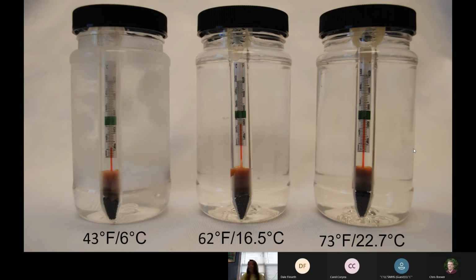We'll take a look at these different temperature readings and see if you can guess which ones might be in the healthy range. We have 43 degrees Fahrenheit, 62 degrees Fahrenheit, or 73 degrees Fahrenheit. 43. Yeah, 43, and 62 a little bit. So we definitely want colder waters, but seasonally, it's not always going to be quite that low.